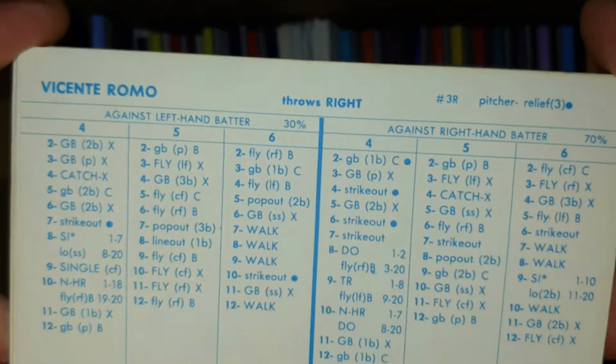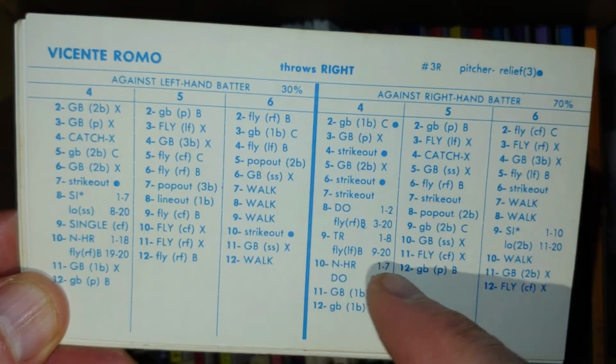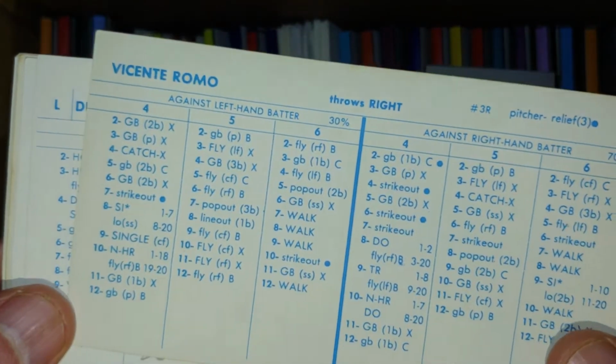Vicente Romo. Pretty cool. Much better than last year. Doesn't put a lot of guys on base, other than walks. Doesn't give up a lot of hits, I should say.